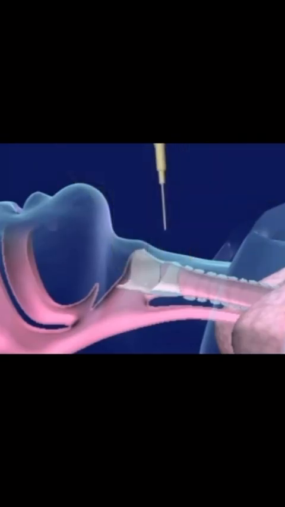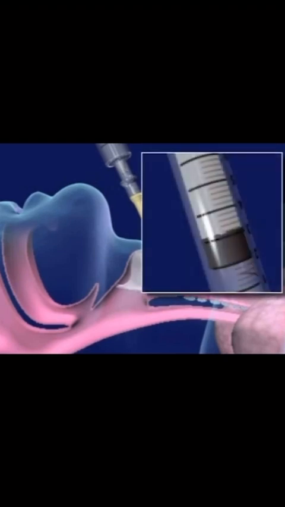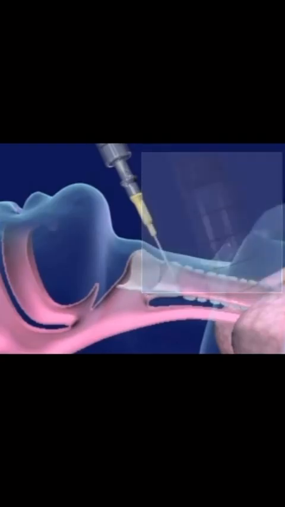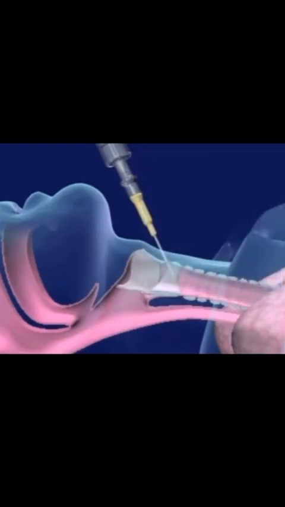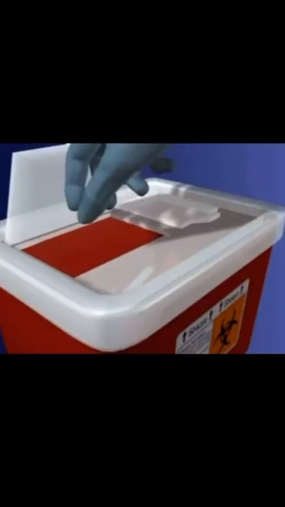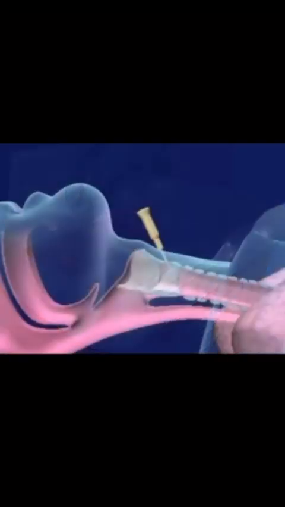Insert the 14-gauge cannula attached to the syringe filled with normal saline into the membrane at a downward 45-degree angle. When the catheter reaches the trachea, a distinct pop can be felt, and air bubbles will appear in the syringe. Safely remove both the needle and syringe and place the needle in the sharps bin. Secure the 14-gauge cannula catheter to the site.